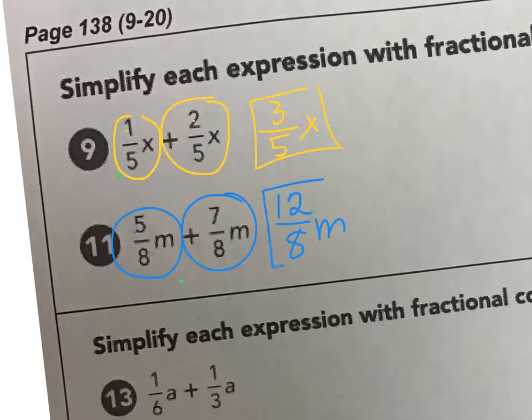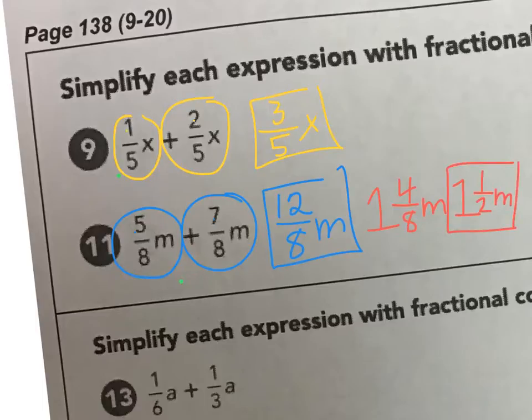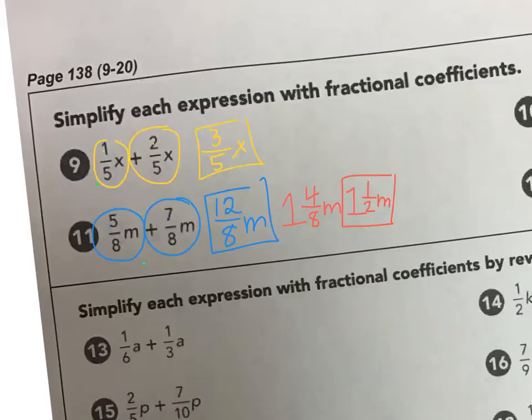You could leave it like that, would be right, but we can simplify it even further. 8 goes into 12 one whole time with 4/8. And that could be simplified even further because the 4/8 can be reduced to 1 1/2 m. Okay, so that one had to do some simplifying.